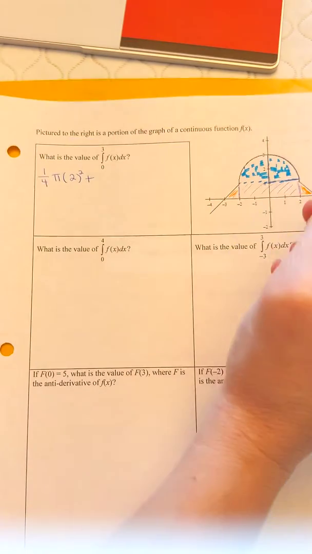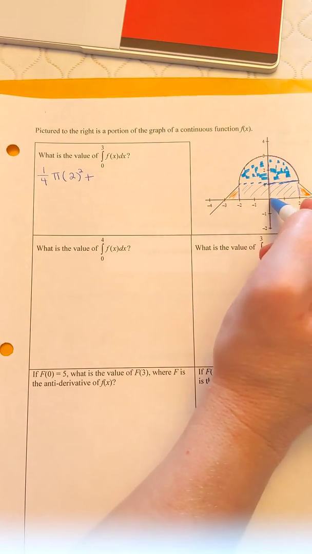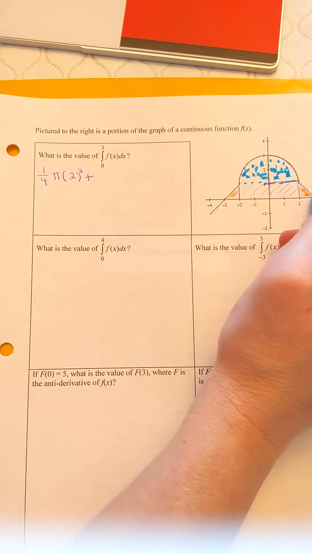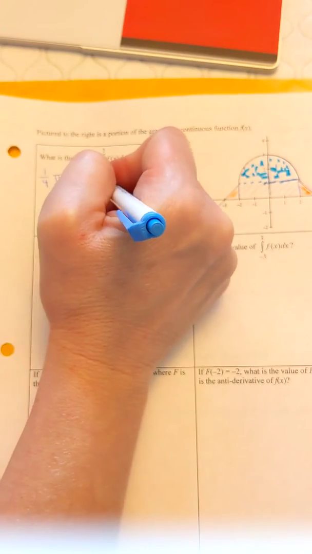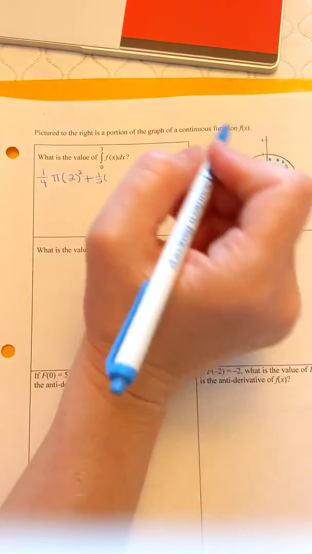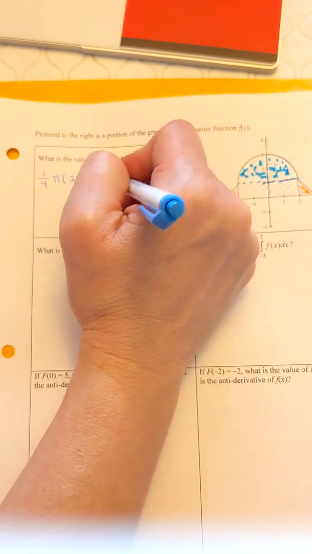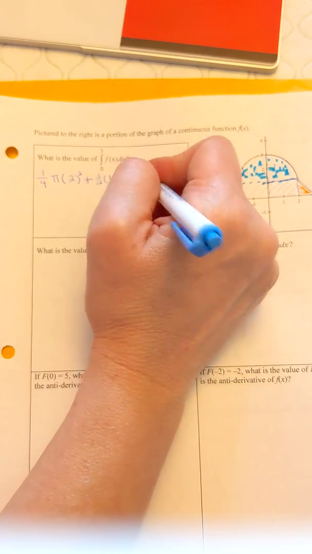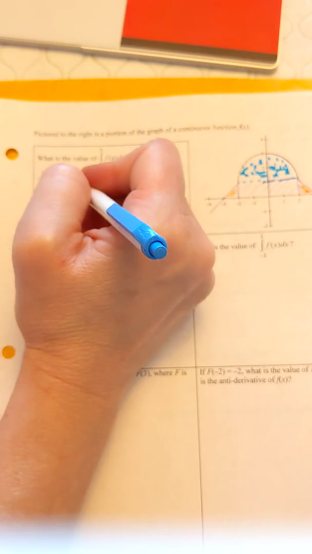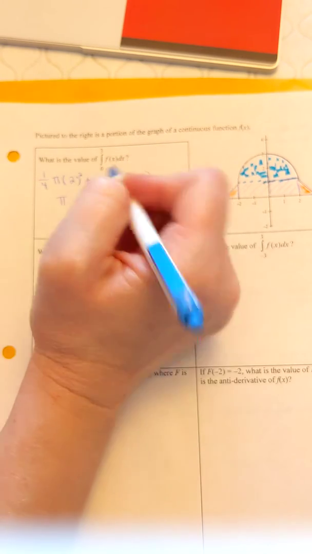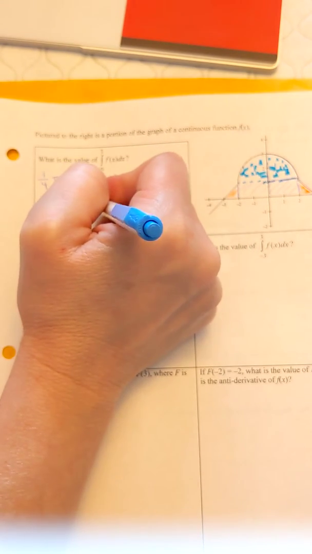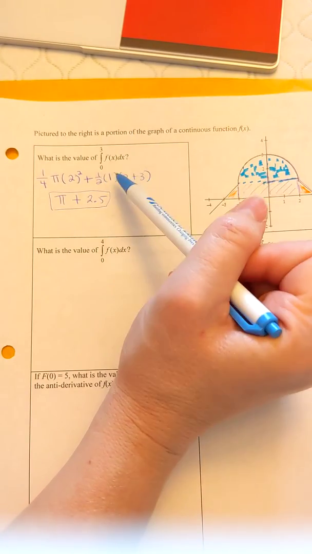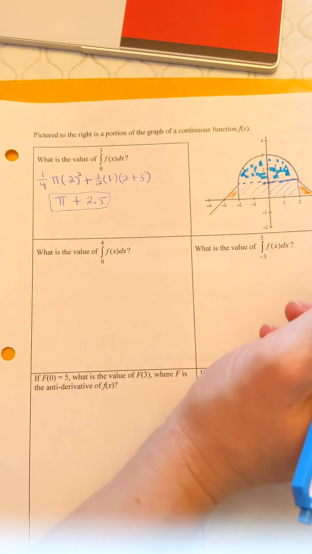All right, plus, since I have to go to 3, I'm just going to do a trapezoid instead of doing a rectangle added with a triangle, because that's a trapezoid. So that's 1/2 times the height, which is 1, times base 1 plus base 2. So let's see, that's going to cancel out. So it's going to be pi plus 2.5. That's my area right there. What's the value of the definite integral from 0 to 3 of f of x dx? Pi plus 2.5.